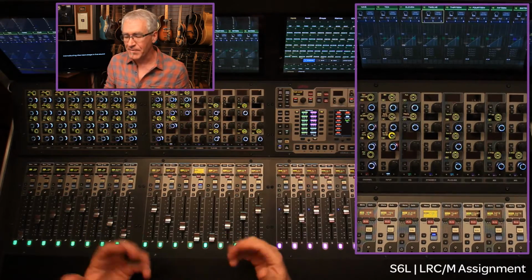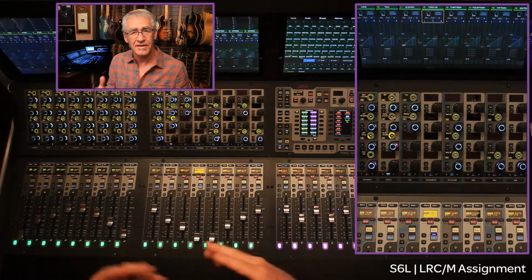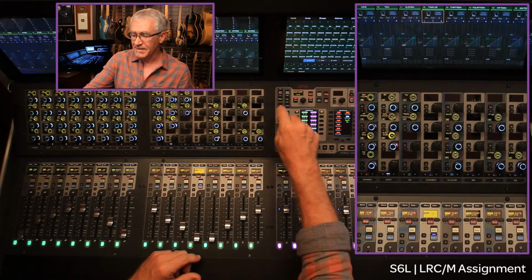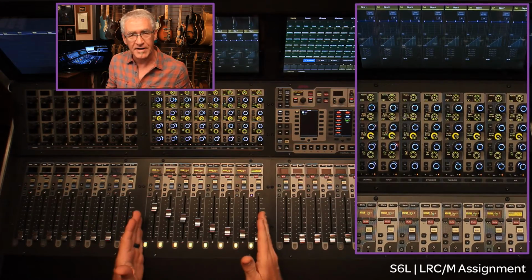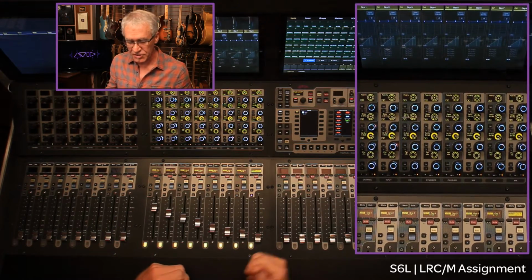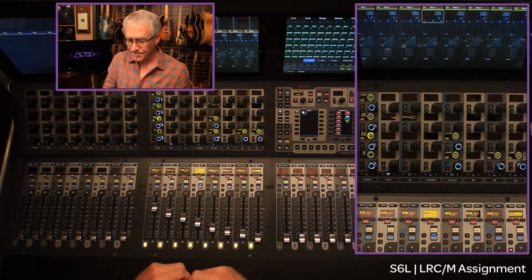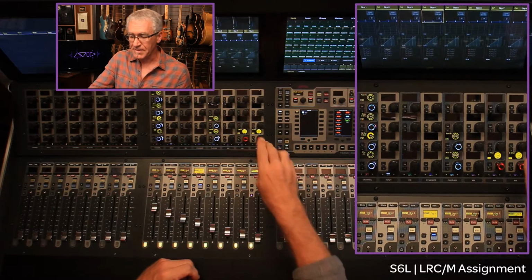Very similar paradigm applies for subgroup assignment. When you're using them as submasters, obviously you're going to want to assign them to the left-right bus. I've taken the liberty of making a custom design layout that brings my subgroups right here just for the purposes of this demonstration. So if I locally select a submaster now, I have the same option there to assign it to the left, right, or the C mono bus.